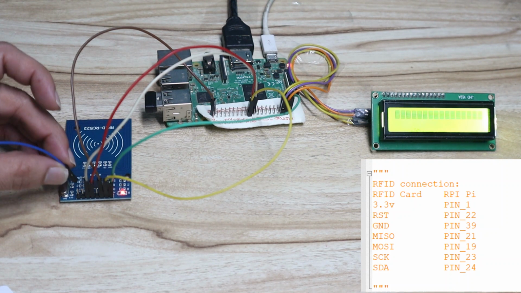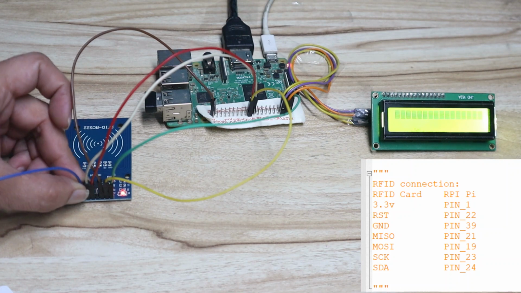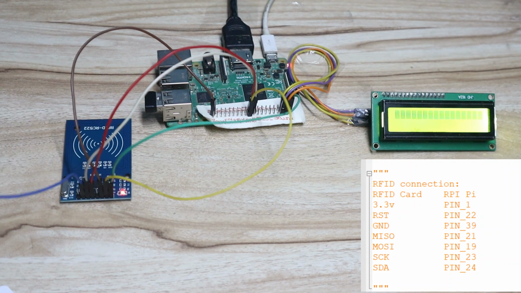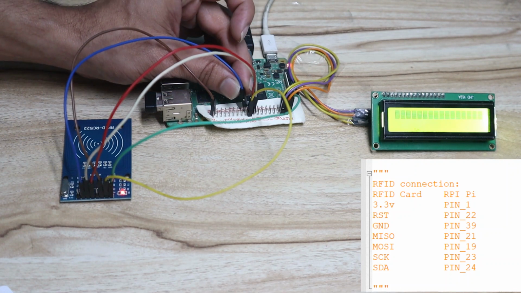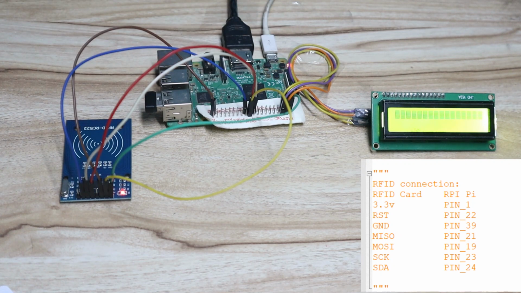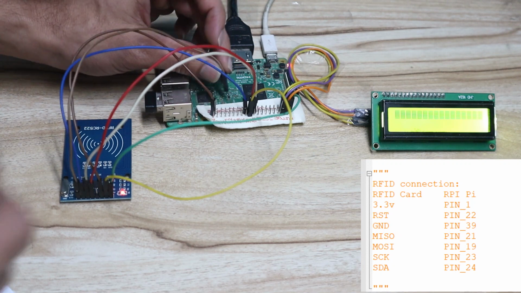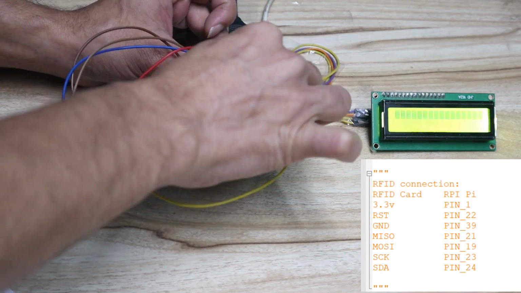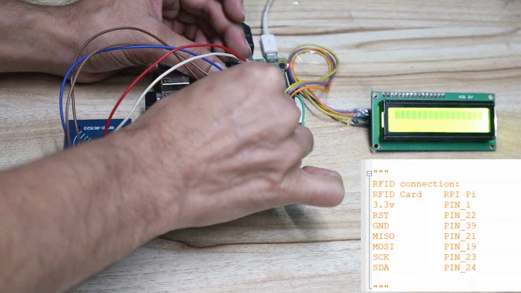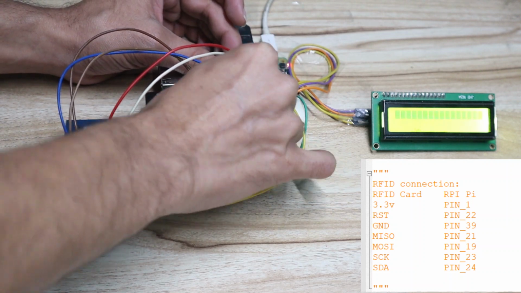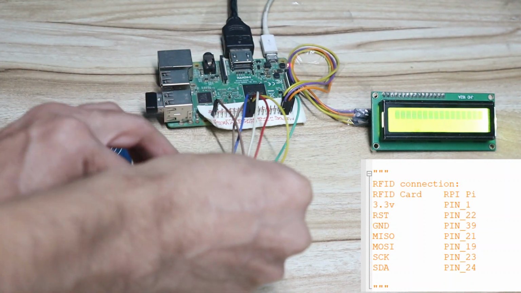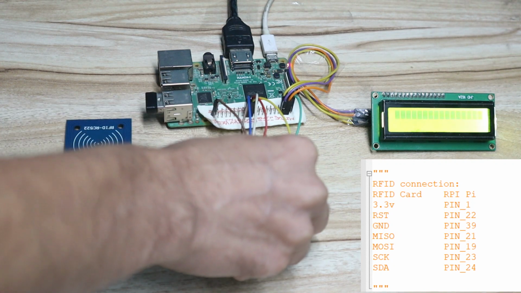Then the SCK pin. This is the SCK pin that should be connected to pin 23 of the Raspberry Pi. And then the SDA pin should be connected to pin 24 of the Raspberry Pi. So in this way the connection of the Raspberry Pi and RFID module is completed.